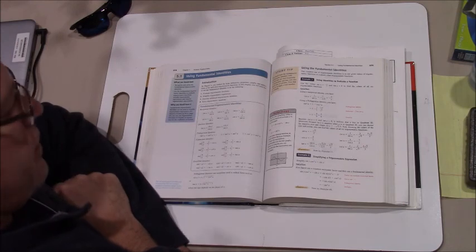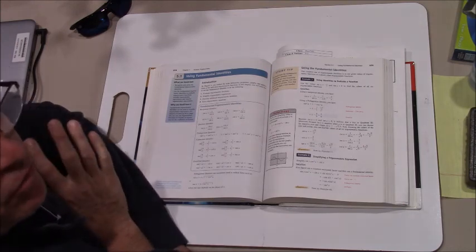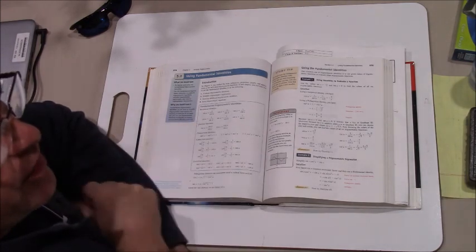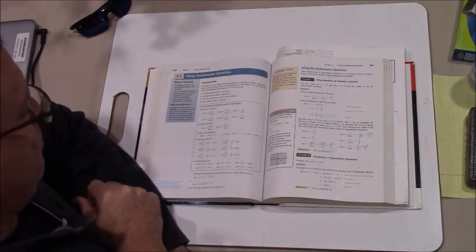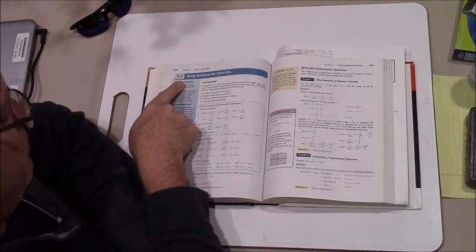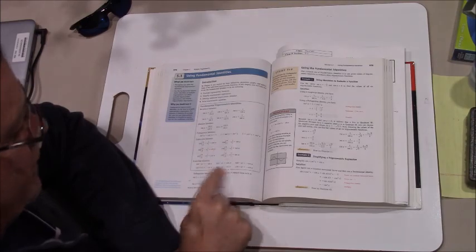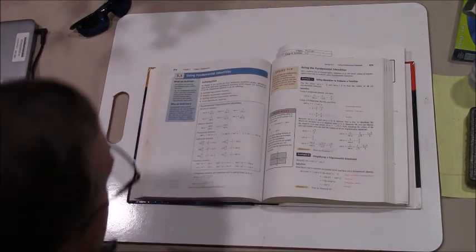So we're going to go back to Chapter 5. We're done with things in Chapter 9. And we had just started Chapter 5 right before school was let out. We had just started Section 1. And one of the things we talked about was these trig identities. So let's review those real quick.